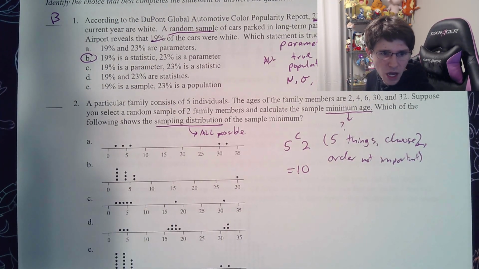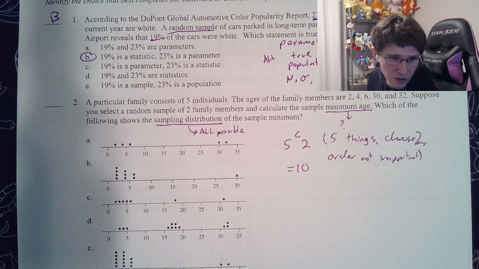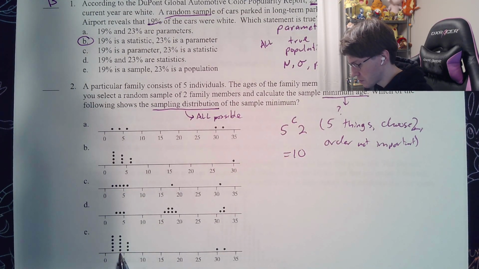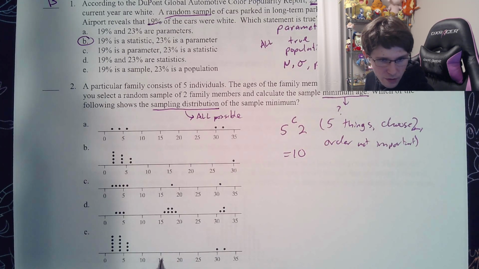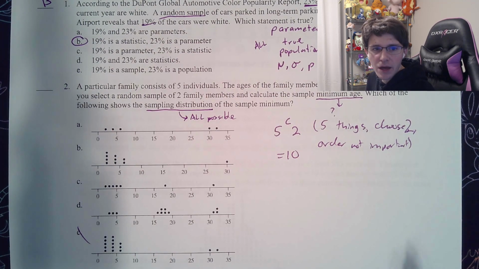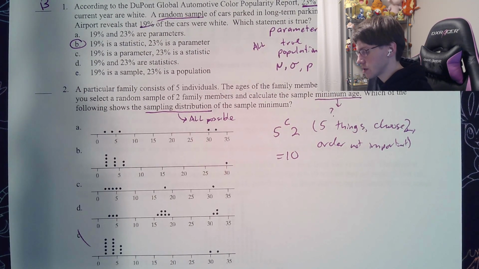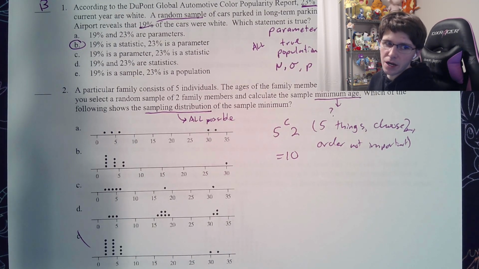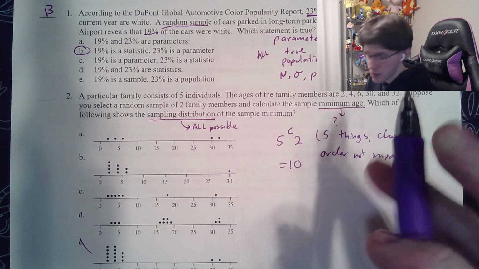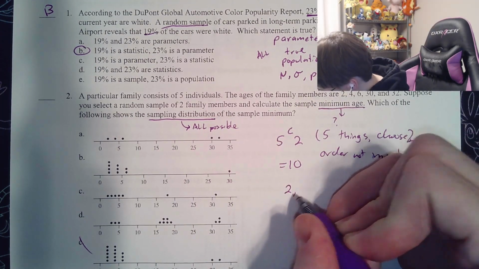All these are supposed to have 10 dots. So if they have more than 10 dots, the problem is definitely wrong. So this letter E over here is nonsense because there's way more than 10 dots written down here. So we know this is not correct, for instance. But either way, let's write down every single one of these and calculate the sample minimum so we can figure out what our distribution is going to look like. So you're doing a random sample of 2 family members. So I could get the 2-year-old and the 4-year-old.